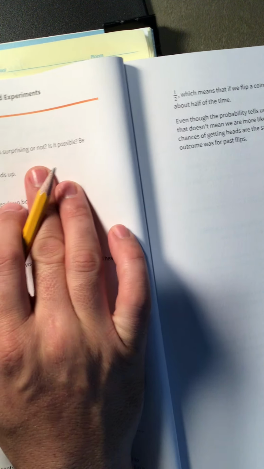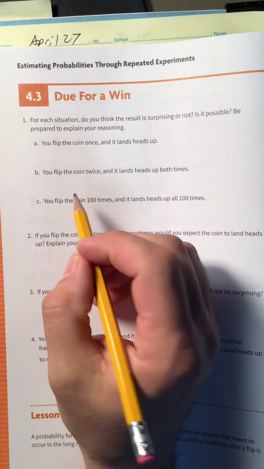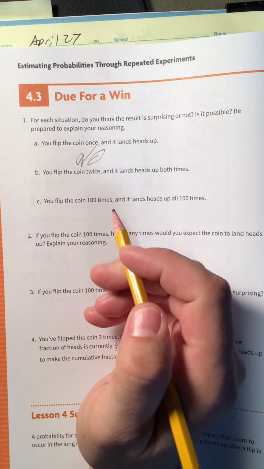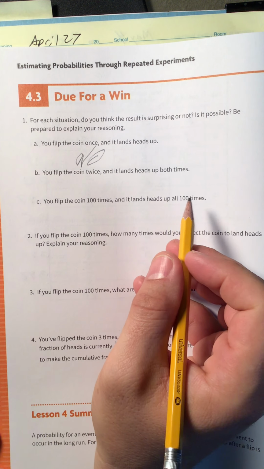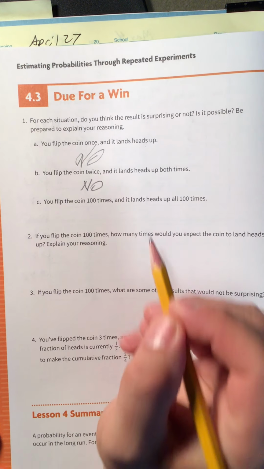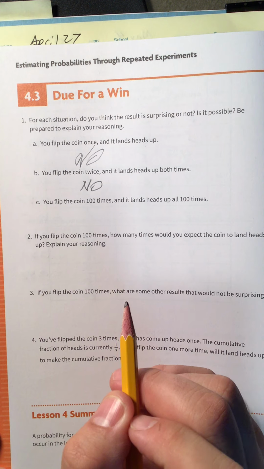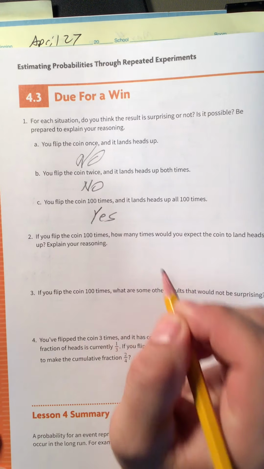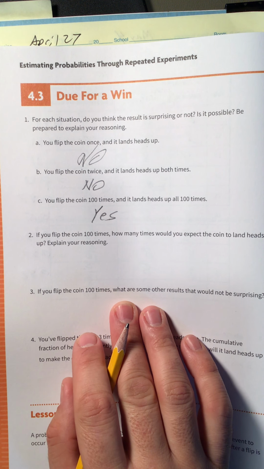Final question on page 32. Do you think it's surprising or not? So, surprised or not? You flip a coin and it lands heads up. Is that surprising? Not really. Okay, it's certainly possible. Flip a coin twice, it lands heads both times. A little more surprising that you get heads twice, but not really. I mean, it's certainly possible. How about if you flip a coin 100 times and you get 100 heads? That would definitely be surprising. To get 100 heads flipping coins in a row, that's craziness.